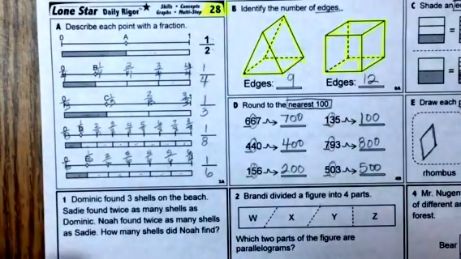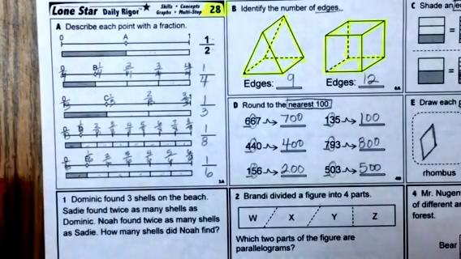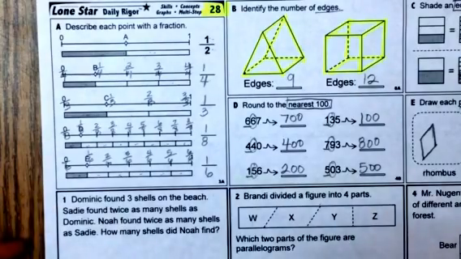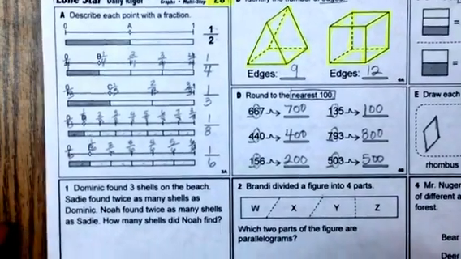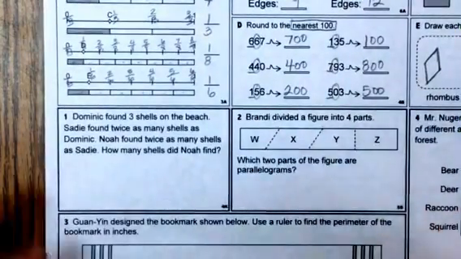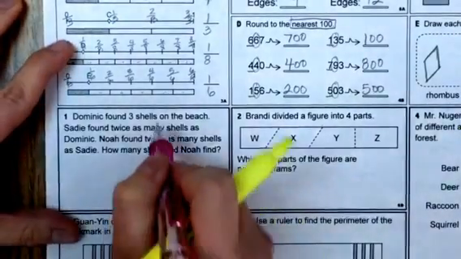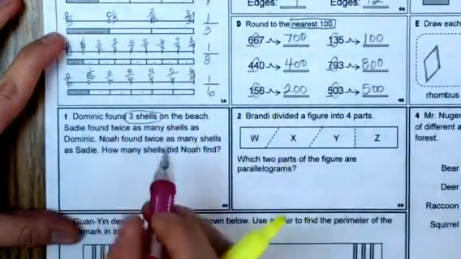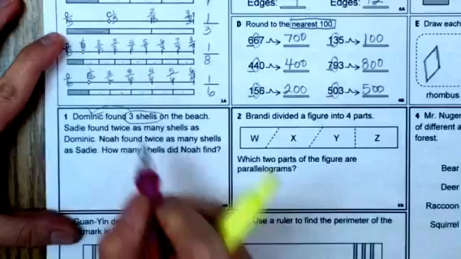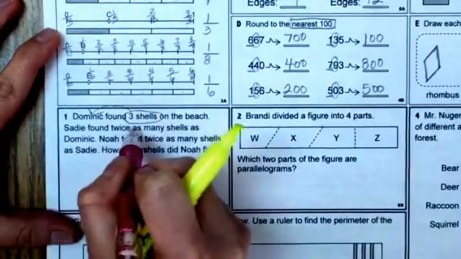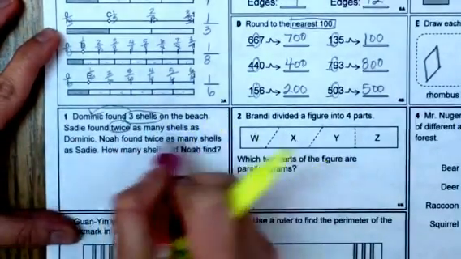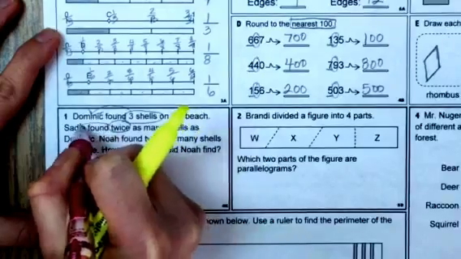All right, I am going to now show you how to complete Lone Star 28, numbers 1 through 4. Number 1, Dominic found 3 shells on the beach. This is for Dominic. Sadie found twice as many shells as Dominic.